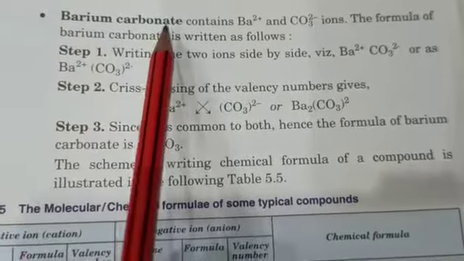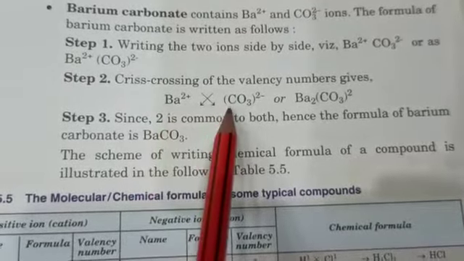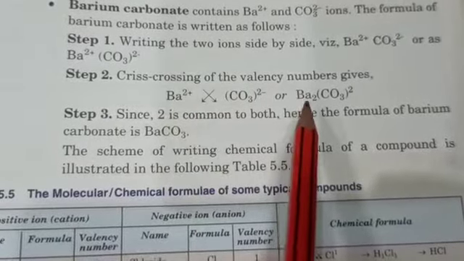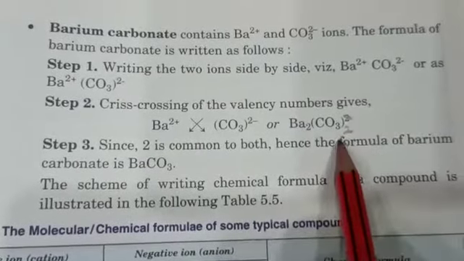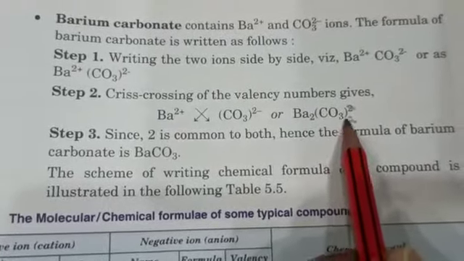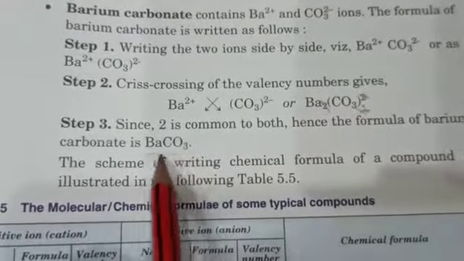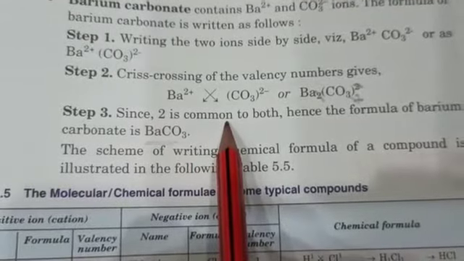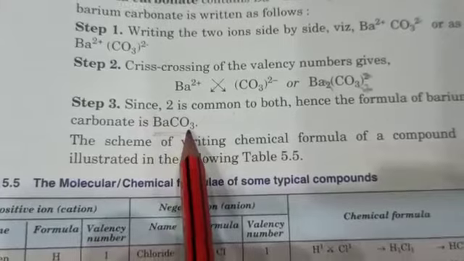Next is barium carbonate. It has two ions. First is barium, 2 positive, second is carbonate, CO3 2 negative. By crossing their valencies, it contains Ba2 CO3 2. But they are both the same, so they cancel each other, because 2 is common in both. So the formula of barium carbonate is BaCO3.